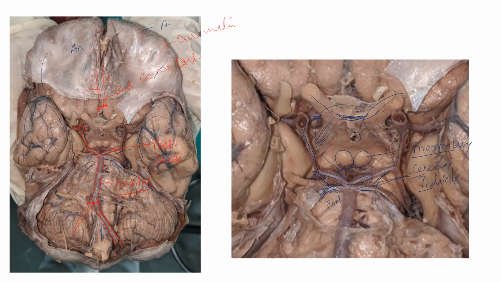This posterior cerebral artery is connected to the branches of the internal carotid through the posterior communicating artery. So now you are seeing that the whole circle is completed. The anterior cerebral arteries are united by the anterior communicating artery.